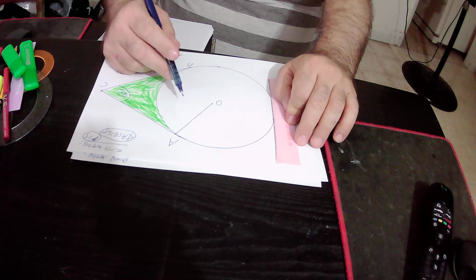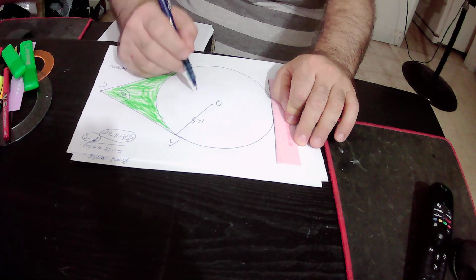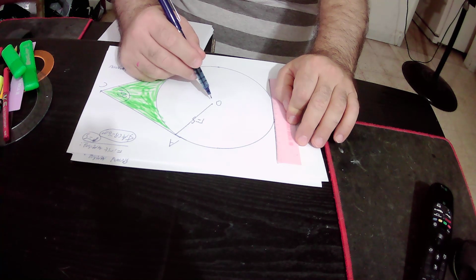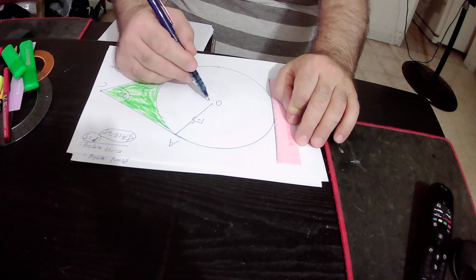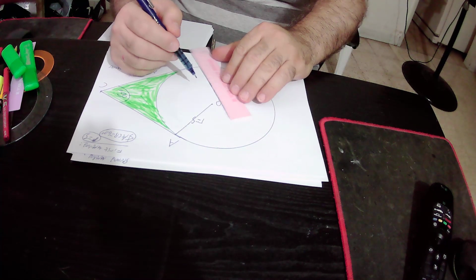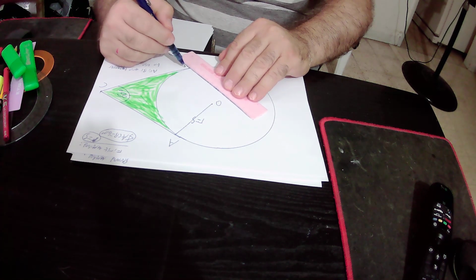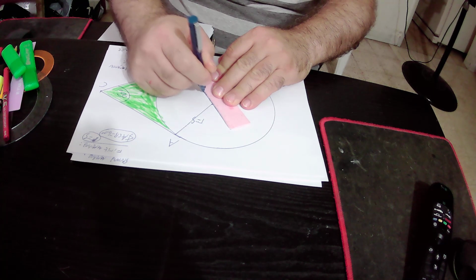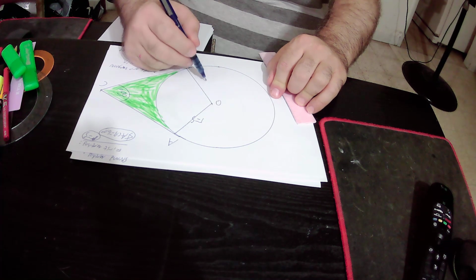Actually, AO is the radius of this circle that equals 5 units, because line segment AO starts from the center of the circle, point O, and ends at point A, a point on the circle itself. For that reason, AO is the radius. We will join points O and B by a straight line, and OB is also the radius of this circle for the same reason.